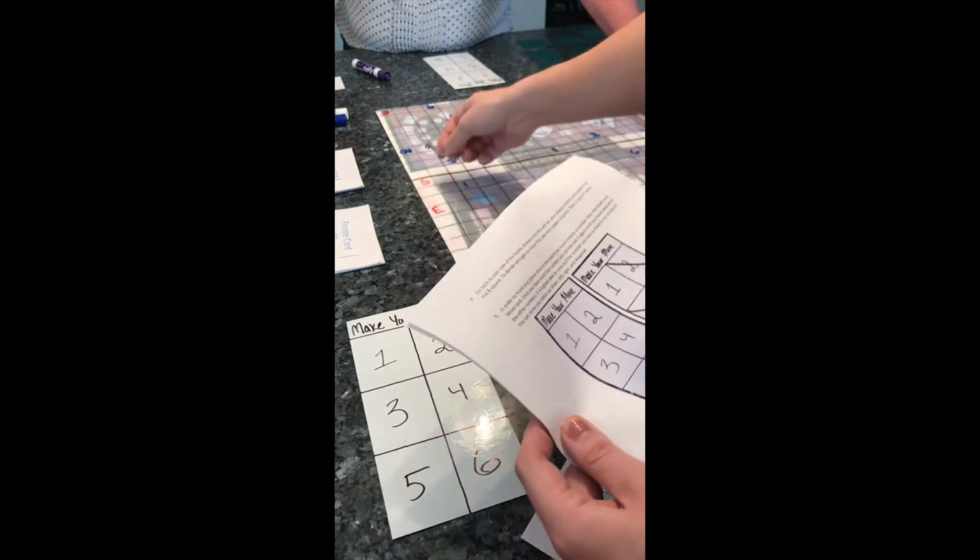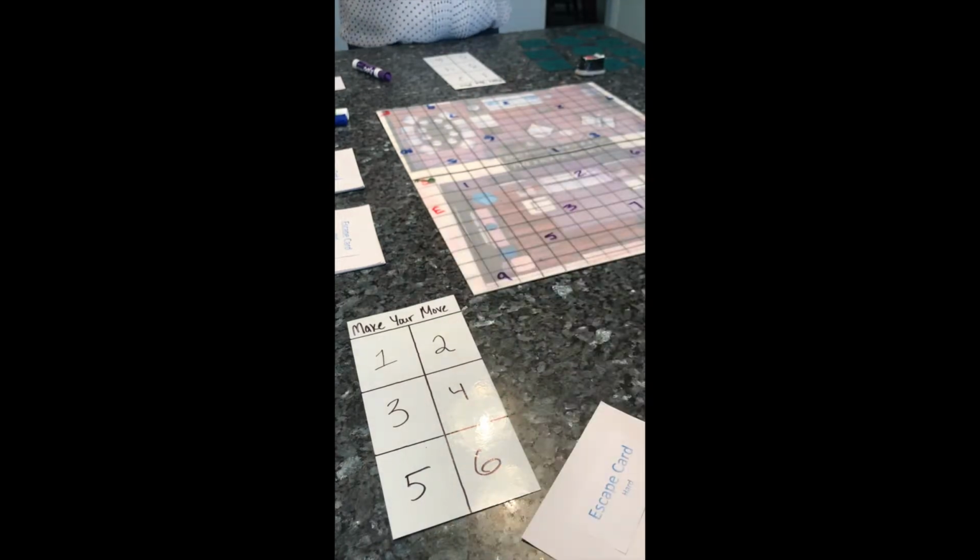So we have our keys, and we're going to put it on the start position, and then we're going to play rock, paper, scissors. So, rock, paper, scissors, shoot. Rock, paper, scissors, shoot. I win. Rock, paper, scissors, shoot. I win.